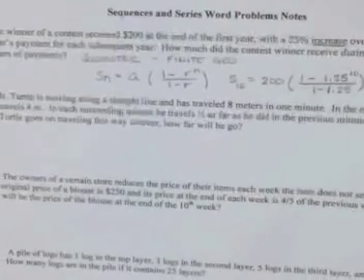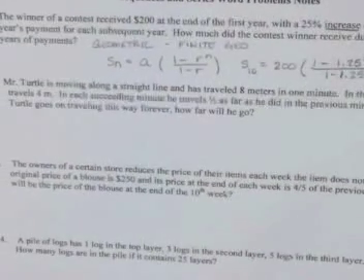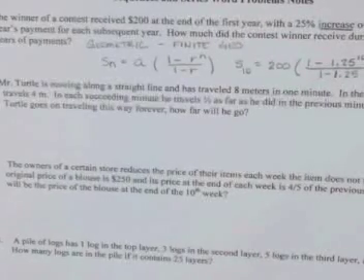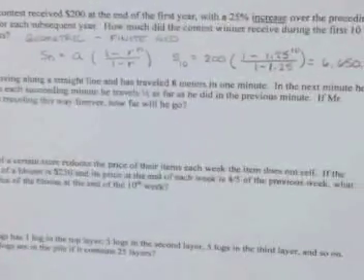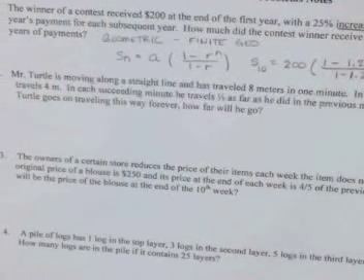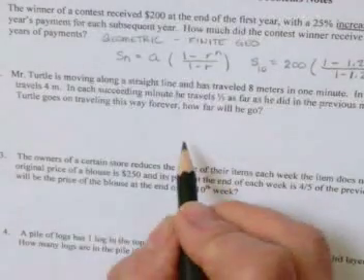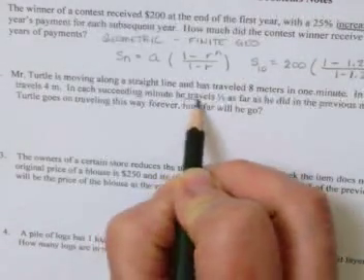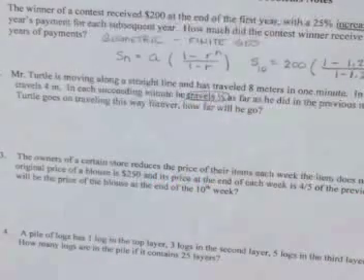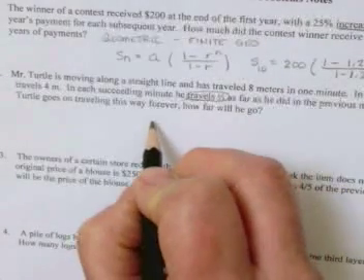So let's do the next one. Number 2 says Mr. Turtle is moving along a straight line and he has traveled 8 meters in 1 minute. In the next minute, he travels 4 meters, and in each succeeding minute, he travels 1/2 as far as he did the previous minute. If Mr. Turtle goes on traveling this way forever, how far will he go? So again, I can identify this as geometric because he's traveling 1/2 times the amount he did before.